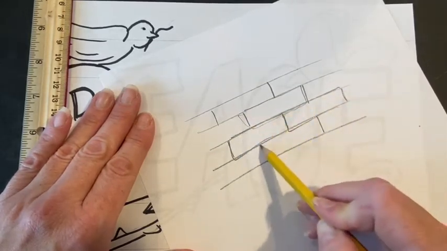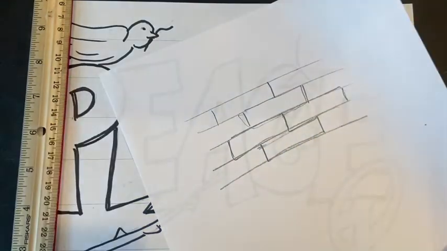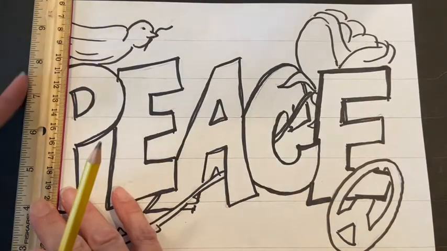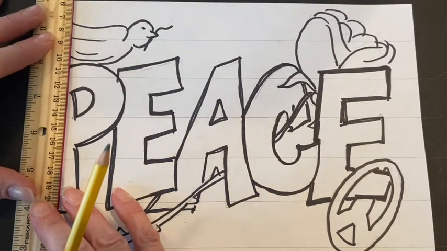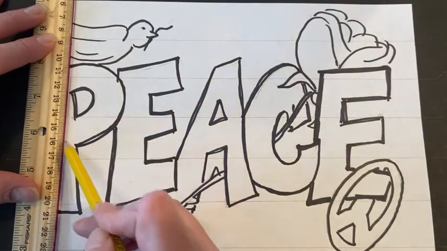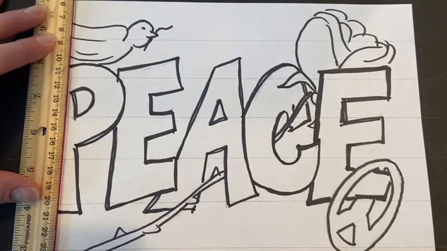We want them to be the same distance apart. And that's why we are going to be using this ruler lined up with the edge of the page, so I know I am completely vertical. I'm going to go down, skip, down, skip, down, skip, down.